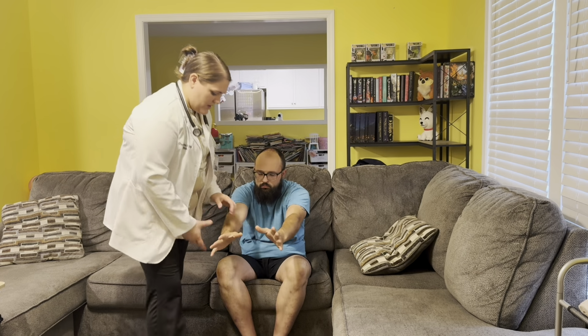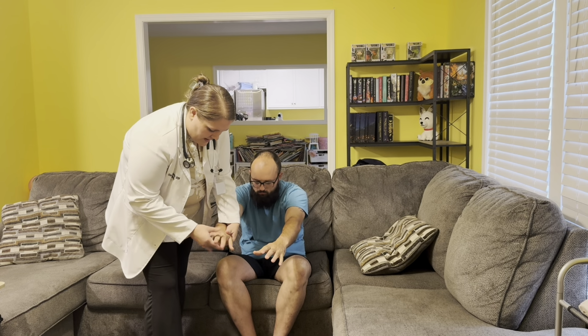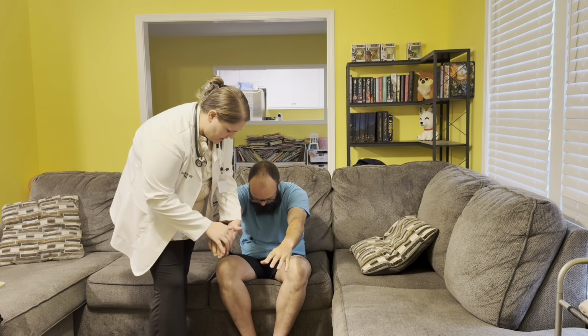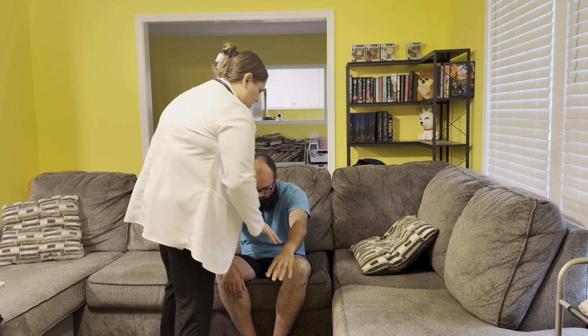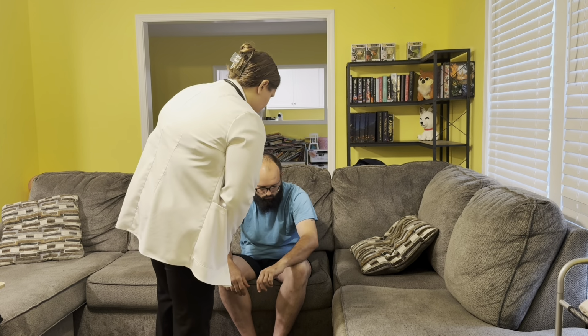Now the wrist, flex your hands around for me. Good, wonderful. No clubbing, no edema. Capillary refill instant. Skin turgor good. His skin is warm. Hair is appropriate. No lesions noted. Some scarring noted, but nothing concerning there.